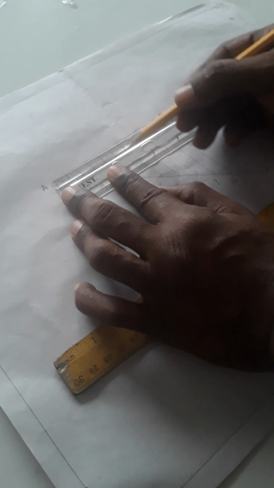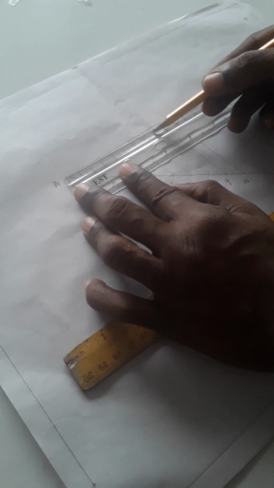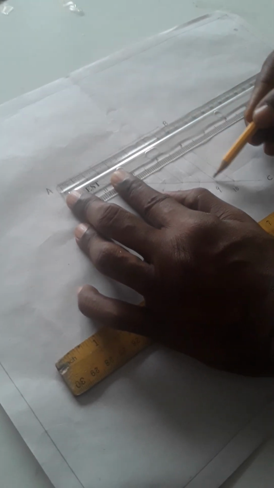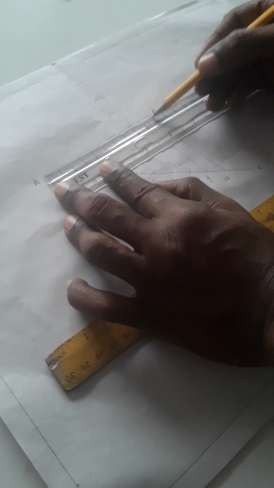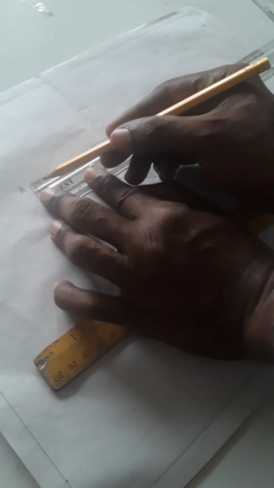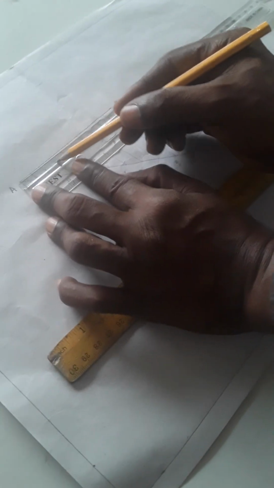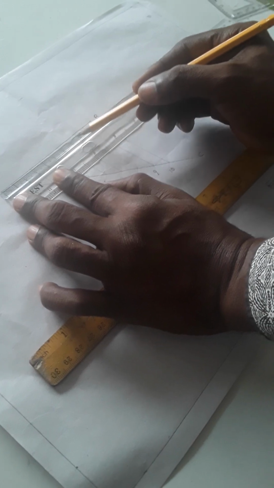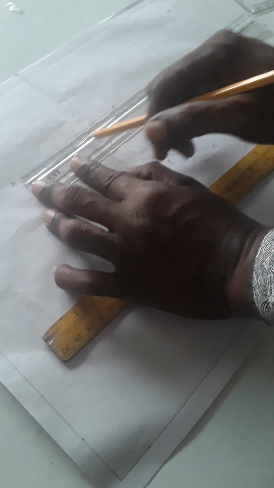The sixth line is touching on the 6th centimeter. The seventh line is touching on the 7th centimeter. The eighth line is touching on 8th centimeter. The ninth line is touching on 9th centimeter. The last one is touching on 10. It means that the line AB has been divided into 10 equal parts. 10 centimeter. 1, 2, 3, 4, 5, 6, 7, 8, 9, 10. So that is how a line can be divided into 10 equal parts.